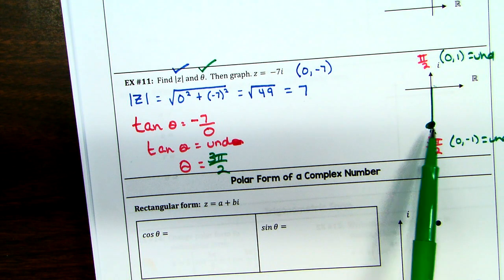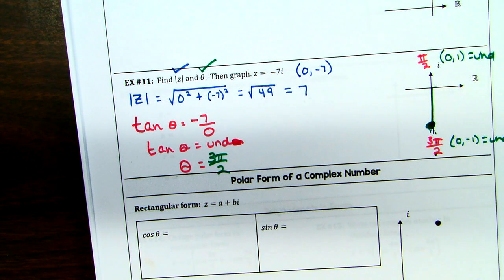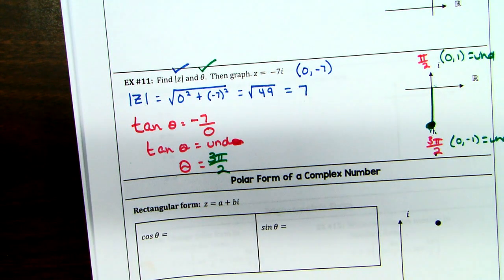What would the angle be? It would be 3 pi over 2. Okay? Remember I said if I cut them both out and put them on top of each other, they'd be in the same place. Right?